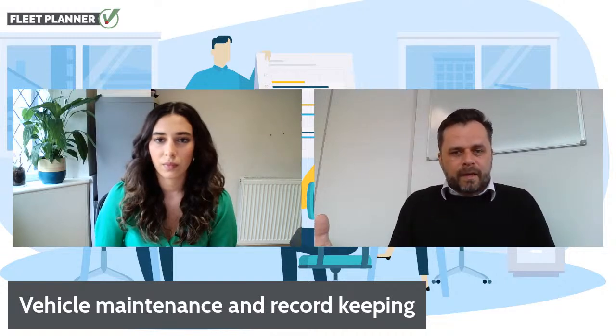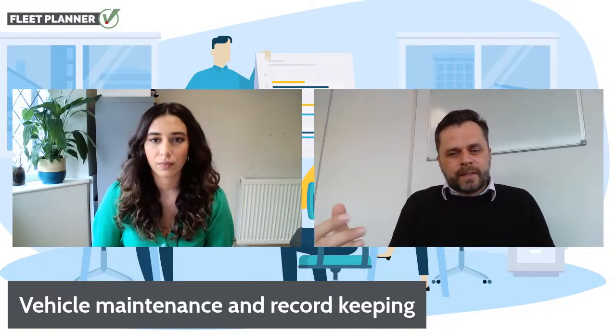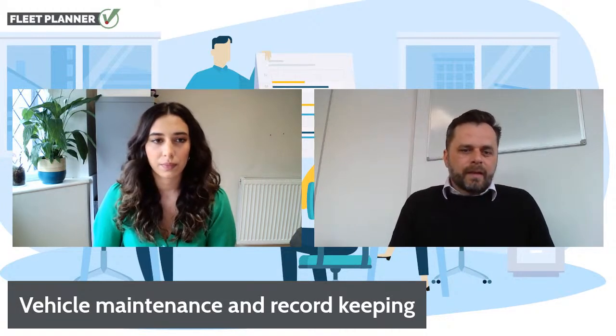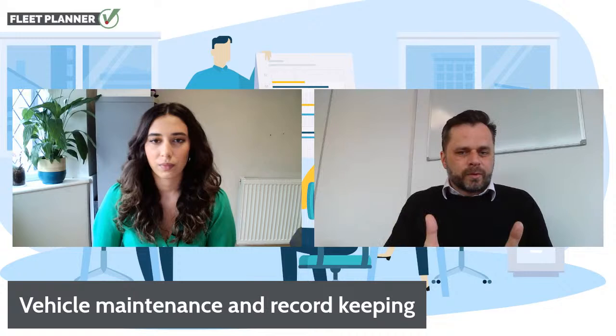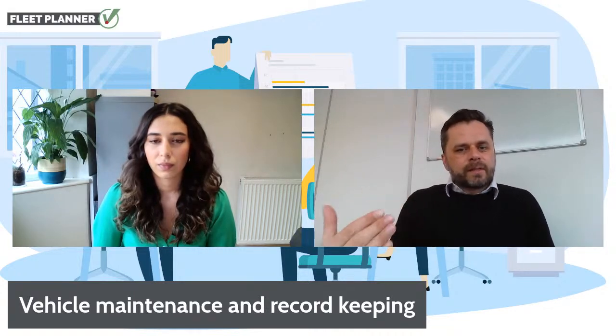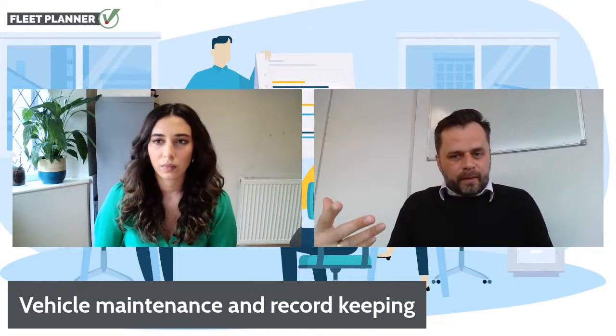That's quite an important thing. Giving an example: let's say the tire was below the legal limit on the tire tread, and the driver ticked off in the morning, or just before they dropped off the vehicle at the workshop, that the tire was fine, and then the workshop reports that actually the tire is below legal limit. So this is a very strong message to the transport manager that the driver didn't complete the check correctly, the check that they've done before they used their vehicle.